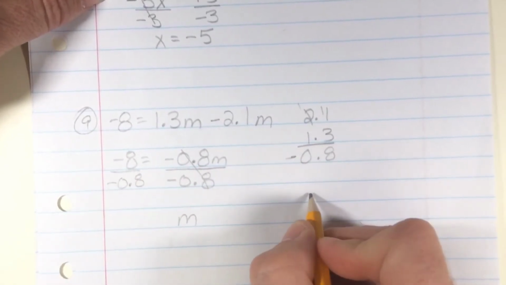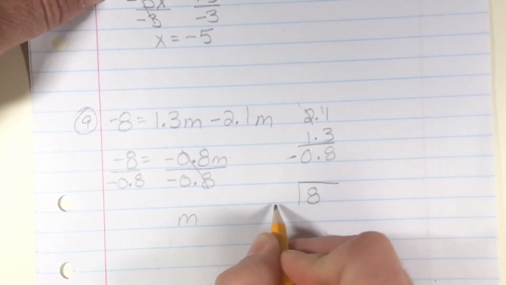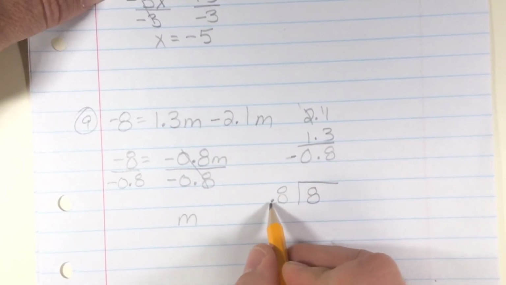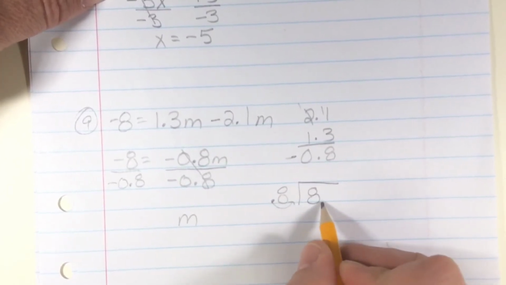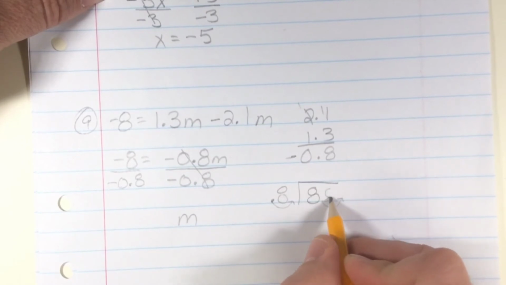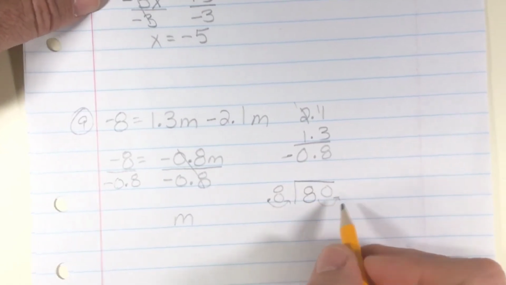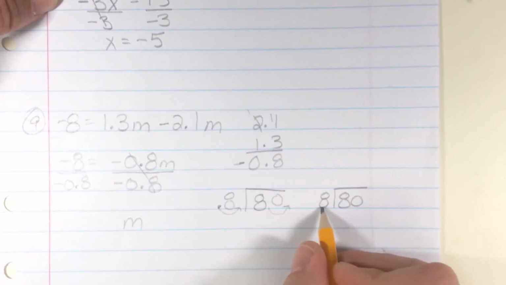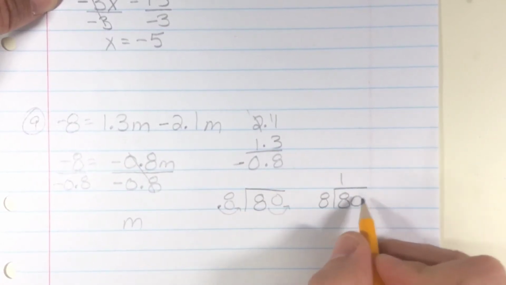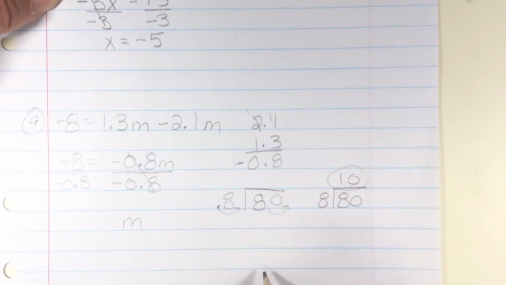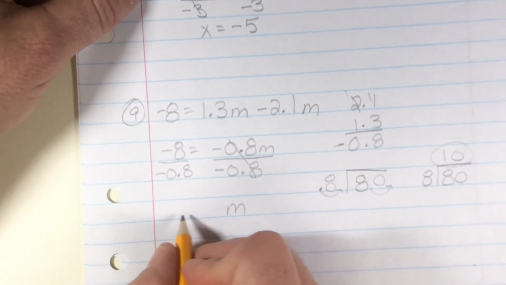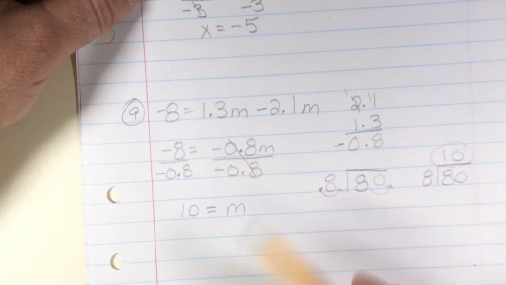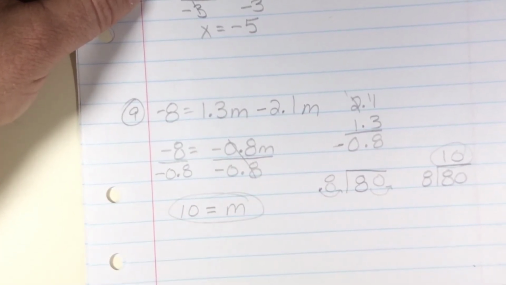Remember the top in the box, so 8 goes in, 0.8 goes out. I can't divide with a decimal out here, so I move that decimal one spot. I have to move this one spot, put a 0 in there. So this problem just became 8 into 80. 8 goes into 8 once, 8 goes into 0, 0, 10. Coming back over here, m equals 10. And remember, same sign, so it's a positive 10. Excellent.